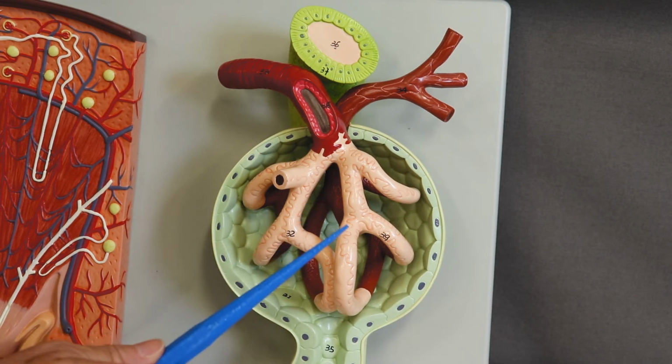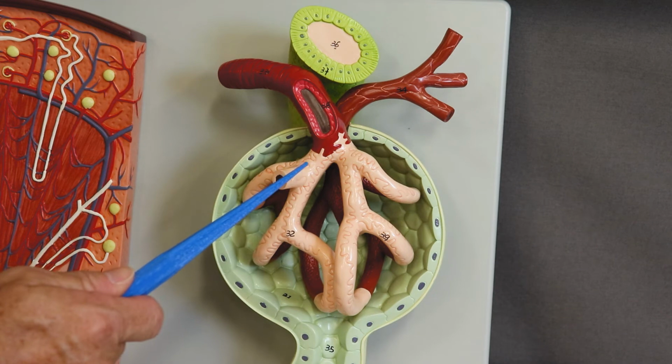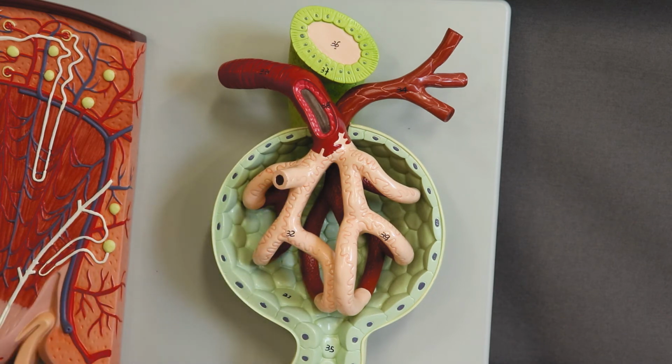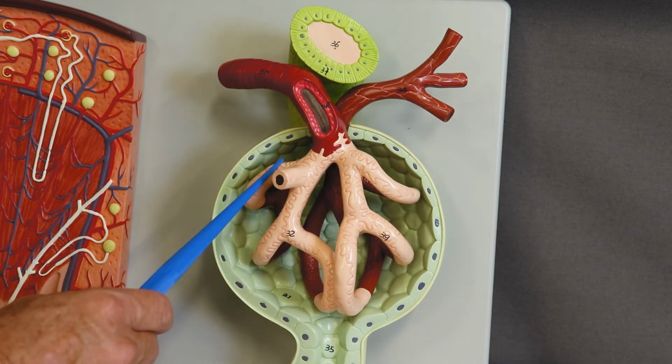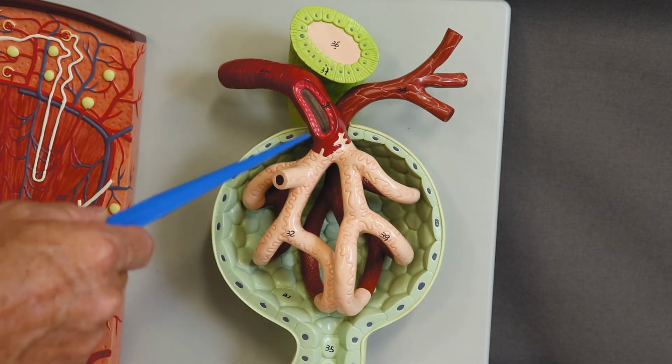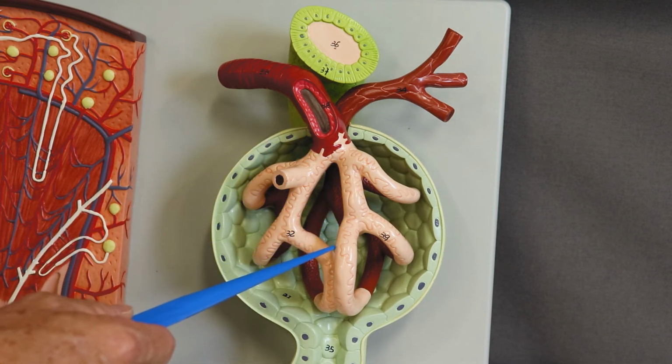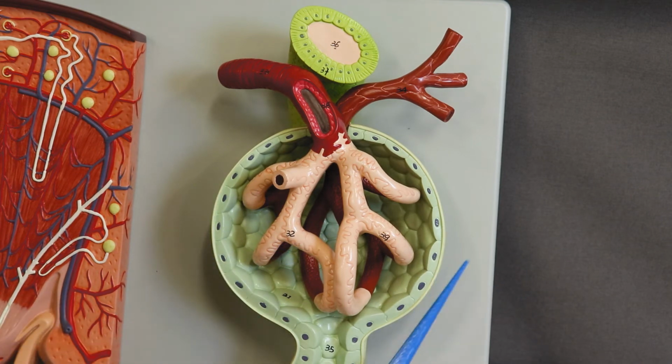The podocytes serve as part of the filtering mechanism. They are a way that we can control, to a certain degree, glomerular filtration rate.